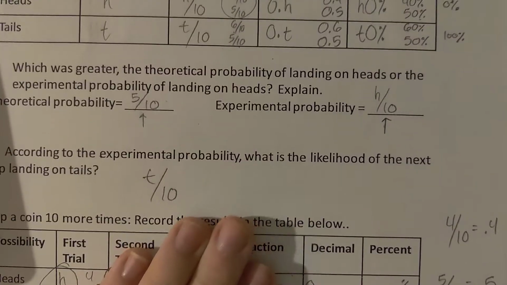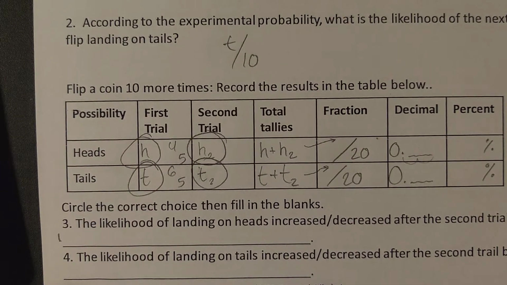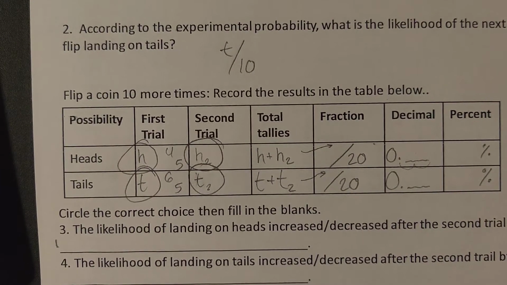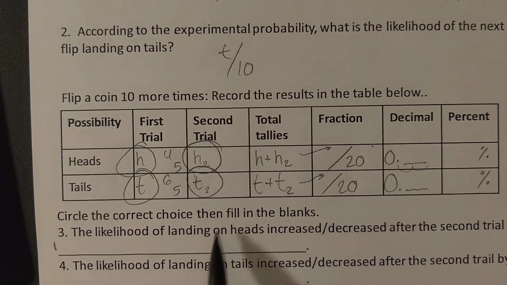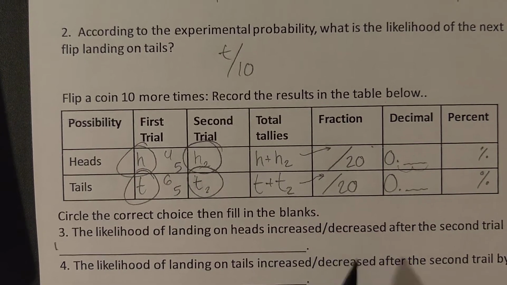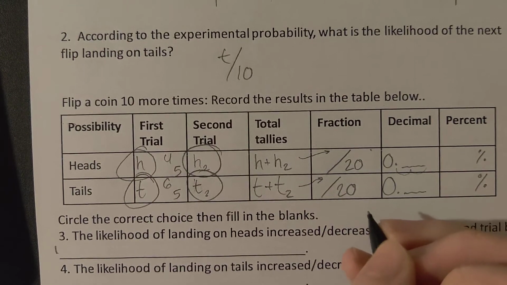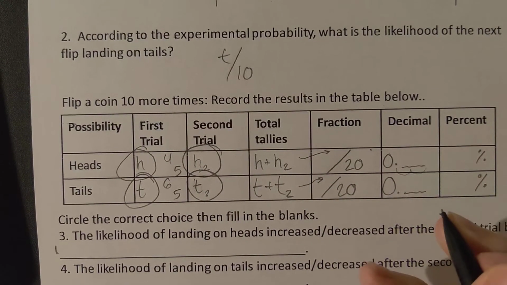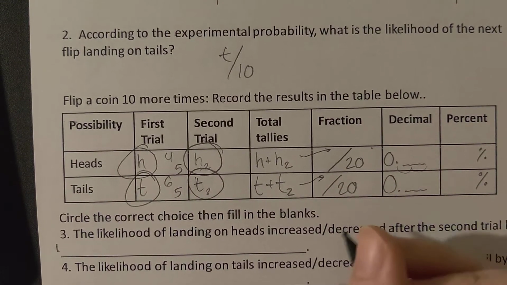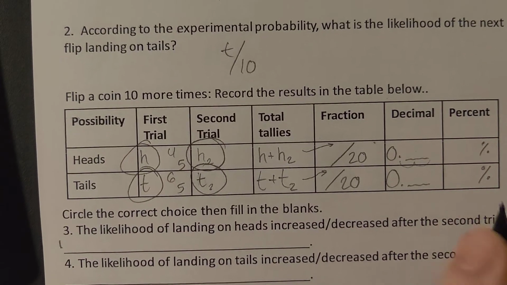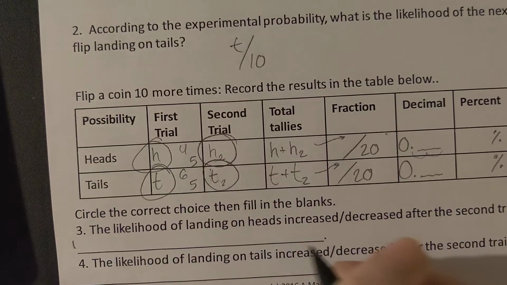So compare your two decimal sections, and we can say whether it increased or decreased. Subtract your two decimals. For heads, the likelihood of landing on heads may have increased or decreased. If it stayed the same, if it stayed 10 out of 20 or 5 out of 10 both times, you can say it stayed the same. Maybe it's 6 out of 10 both times. But if it stayed the same, you can write stayed the same. But if it didn't, subtract the two decimals and put your answer here.